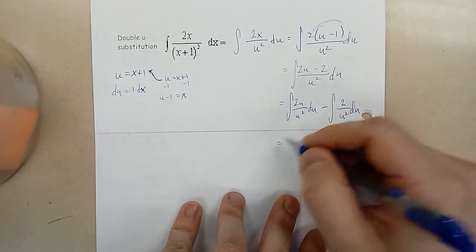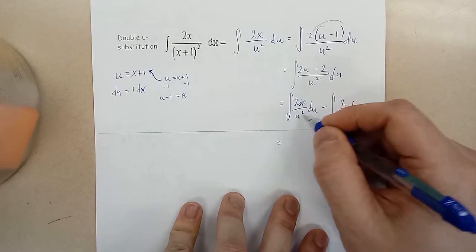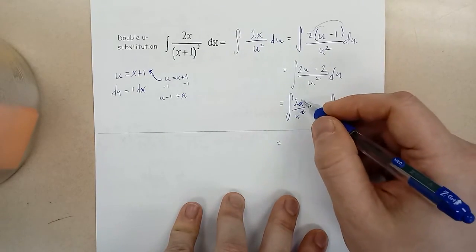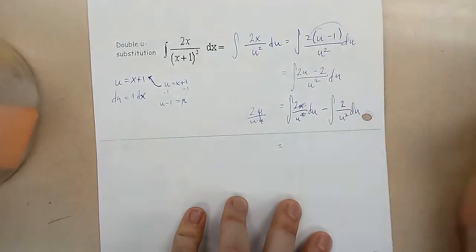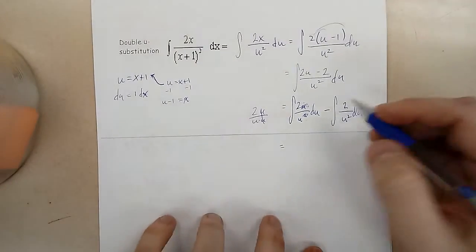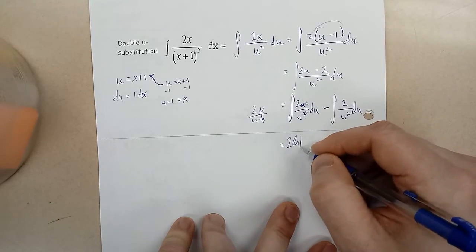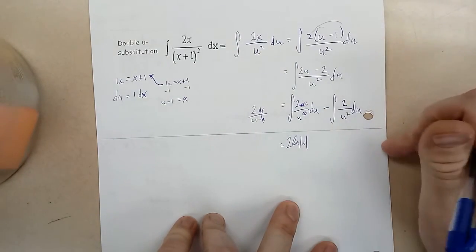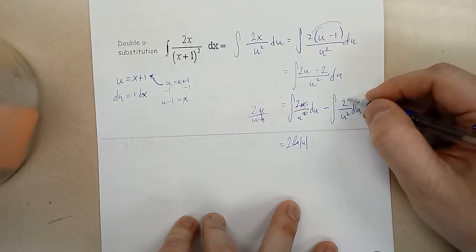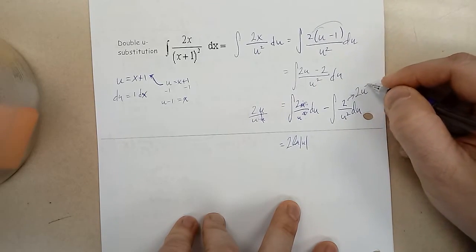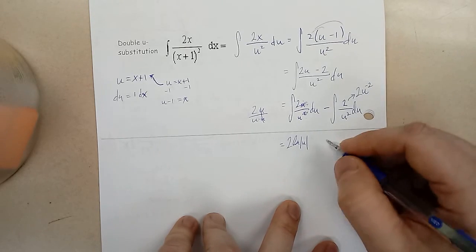So we'll do the first one first. It says 2u over u squared. Well, u over u squared is going to simplify to 1 over u, because this is 2u over uu, so one pair of those u's will cancel. And I can do that integral from earlier. It's going to wind up being 2 natural log of the absolute value of u plus c, but we'll just tack the plus c on the very end. And this one, 2 over u squared. Recall with me, this is 2u to the negative 2. So I'm going to add 1 to the exponent.